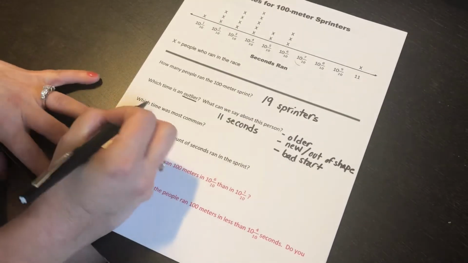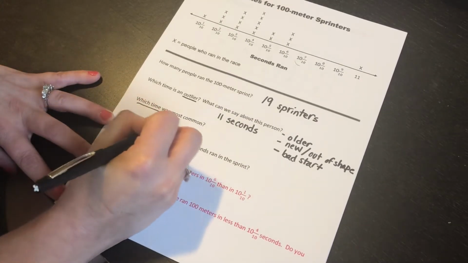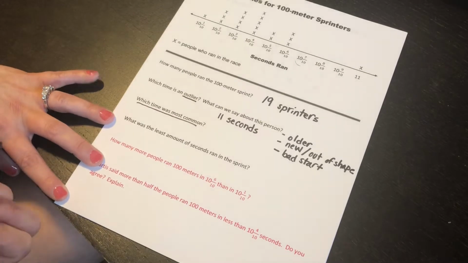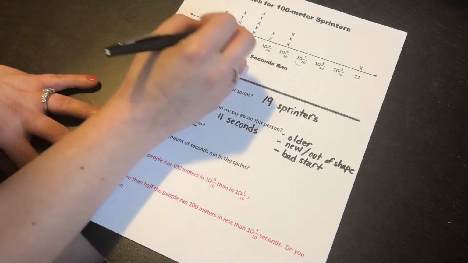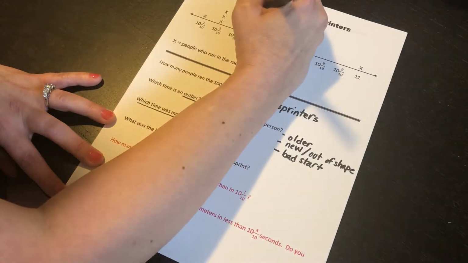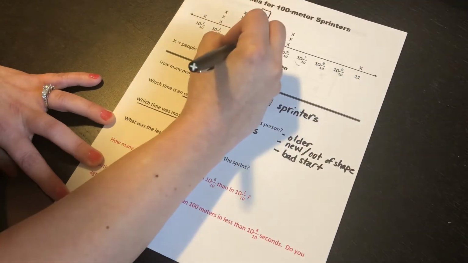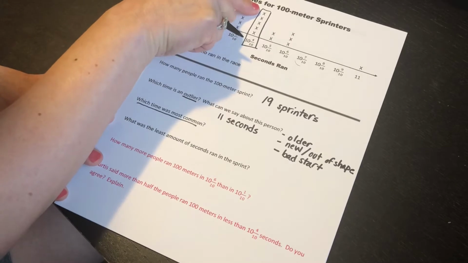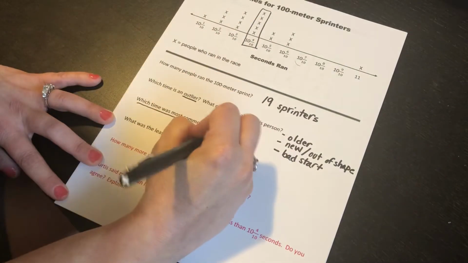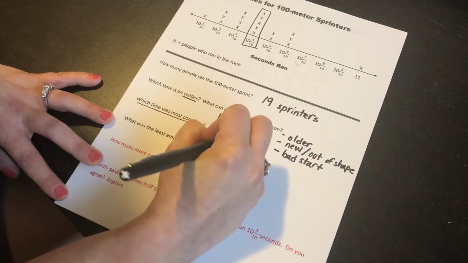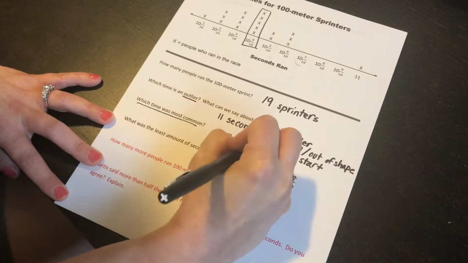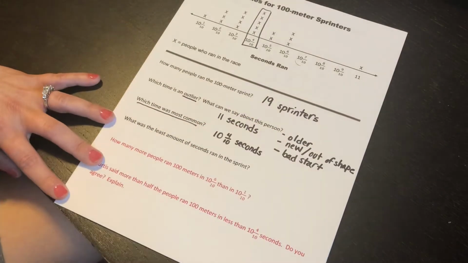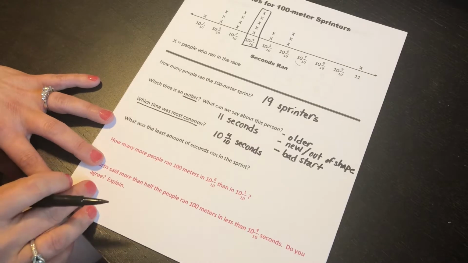All right, another question that is used a lot is, what time was most common? So that's when you go to the X's and you look for the tallest column. This has the most X's above it. That means 10 and 4/10 seconds was the most common or most average time ran.